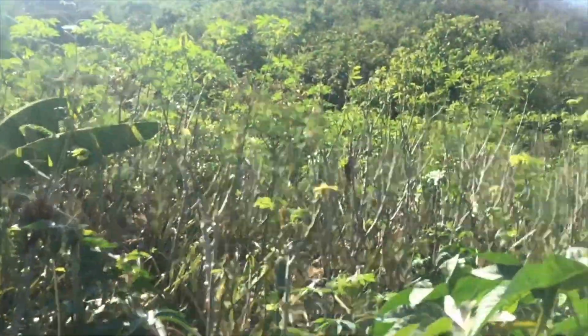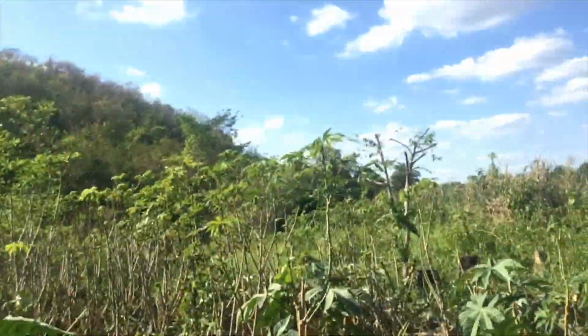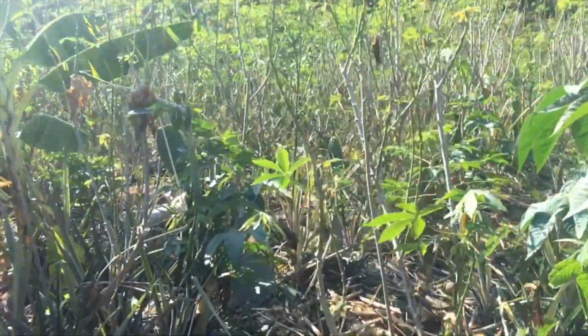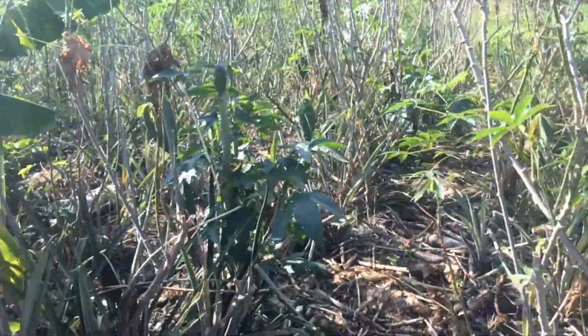Here's a view of the field. We've got the cassava resprouting from a recent pruning because we need to make these pineapples flower. So we give them a bit more sunlight.